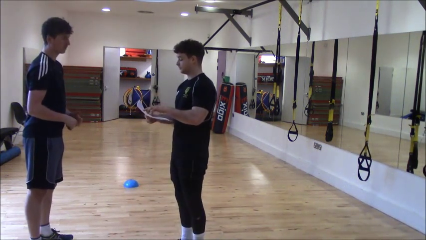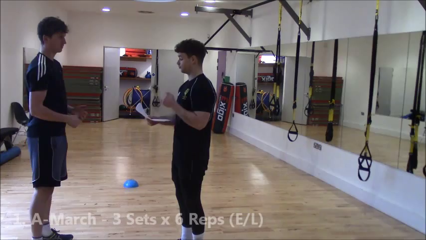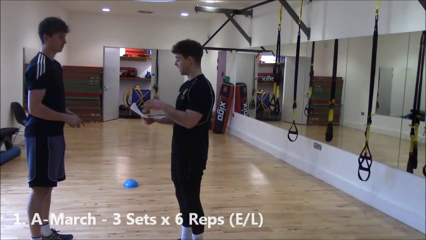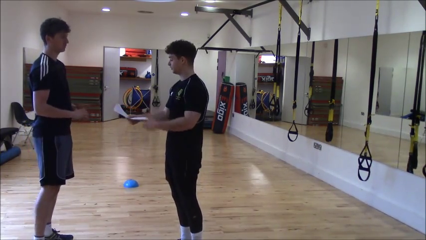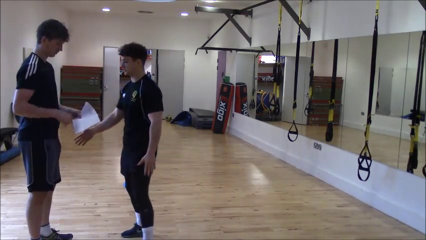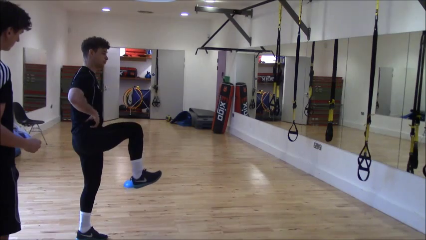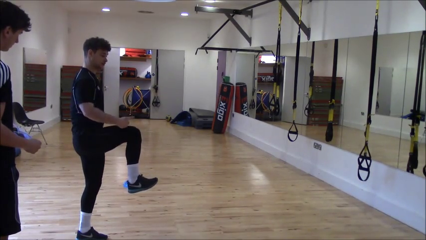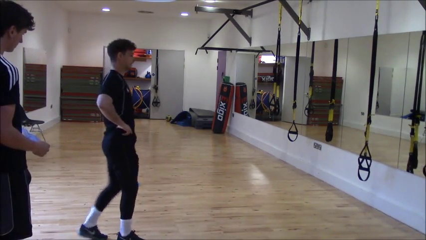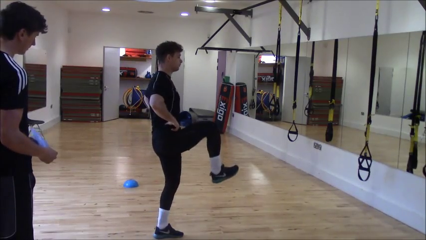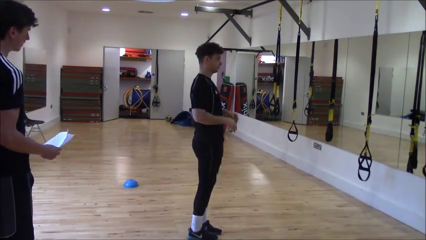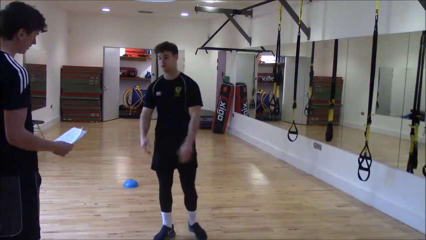Okay, so the first exercise on the program is an A march, 3 sets of 6 reps each leg, really work on the power production. So hold this for a second, just move to the side. So, hands on the hips first, up, knee at 90 degrees angle, foot dorsiflexed, back down, up, back down, up, back down, up. Okay, and again, this is all on the video.